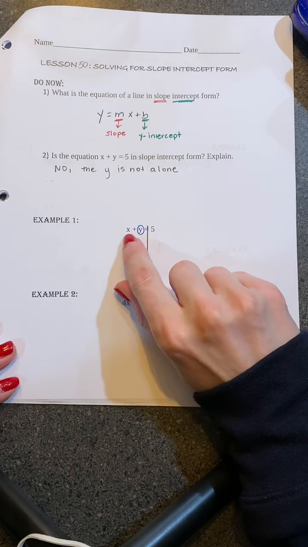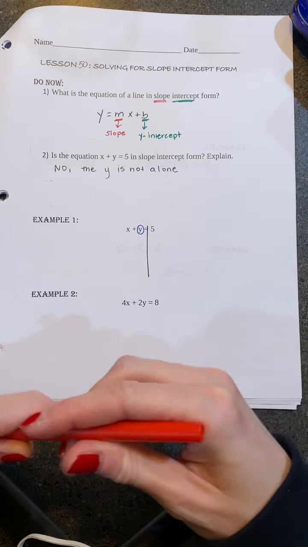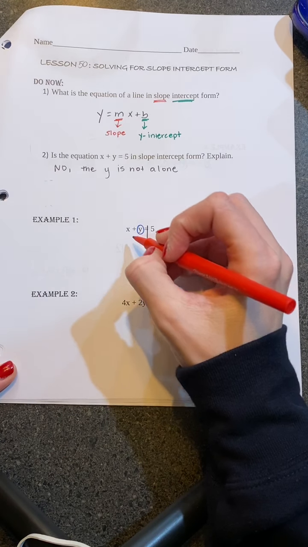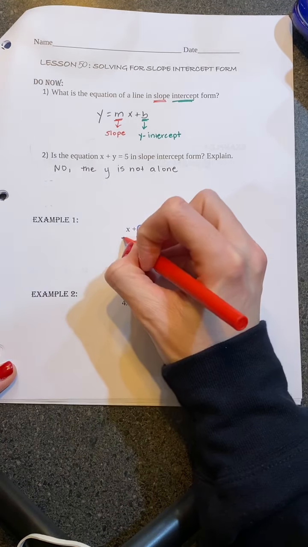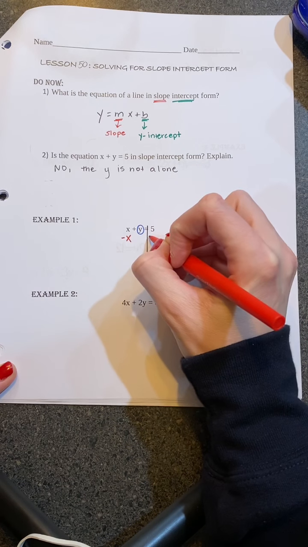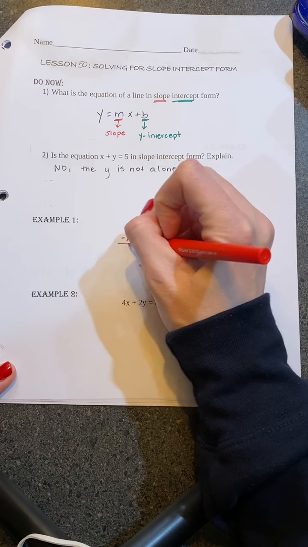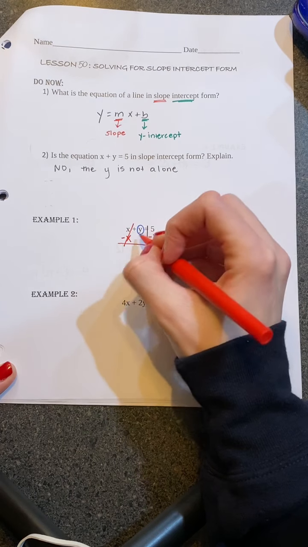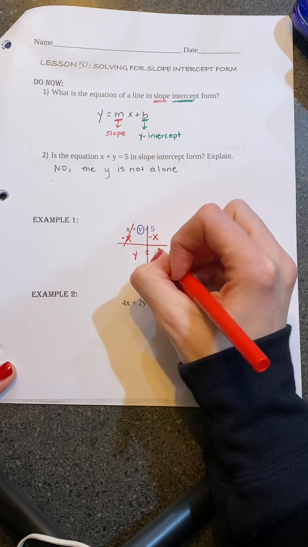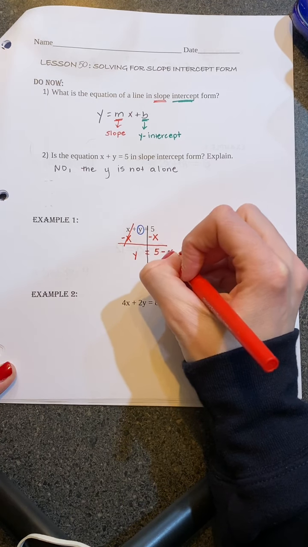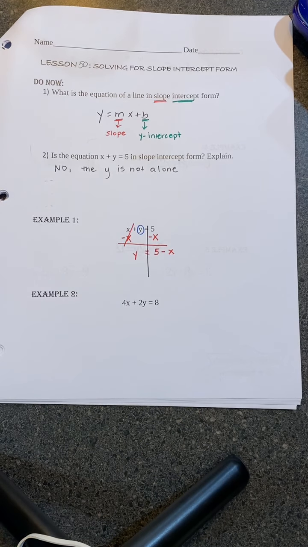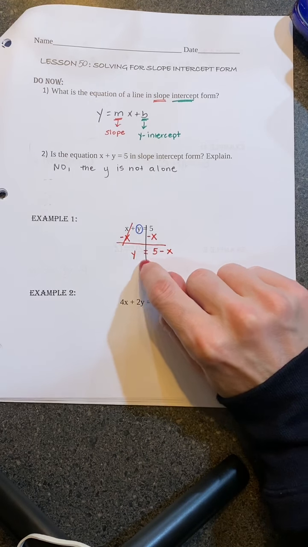Well, what's holding the x and the y together? Well, addition. So the opposite of addition is subtraction. So we're going to subtract x. And what we do on one side, we do to the other. So then here on this side, I get y equals 5 minus x. So our y is by itself.